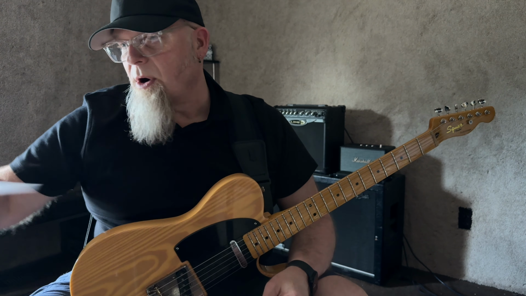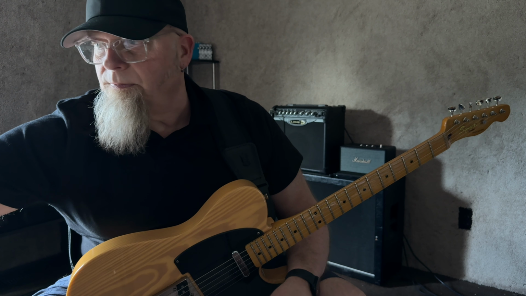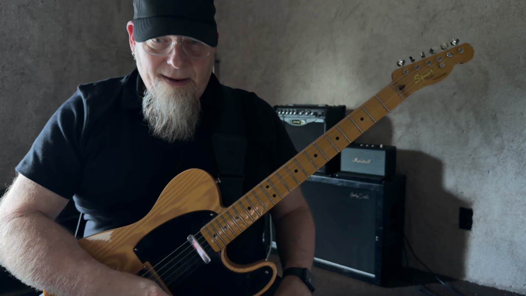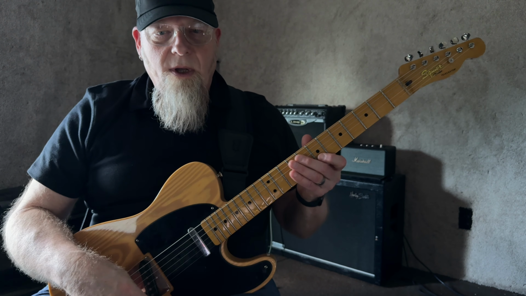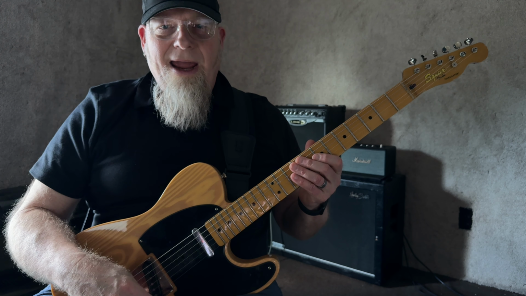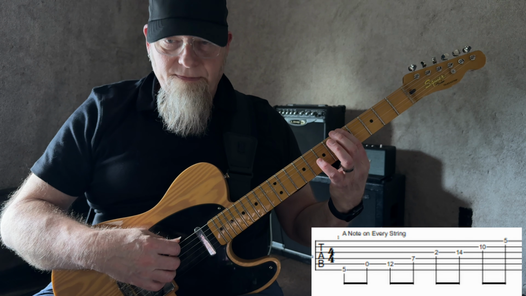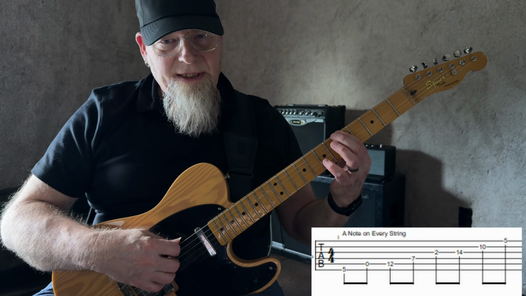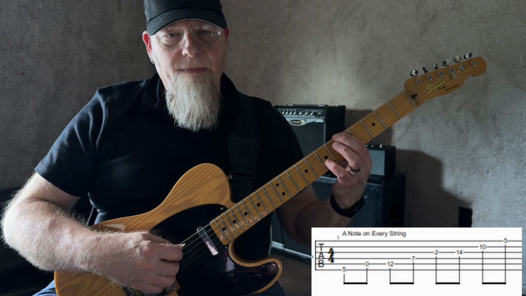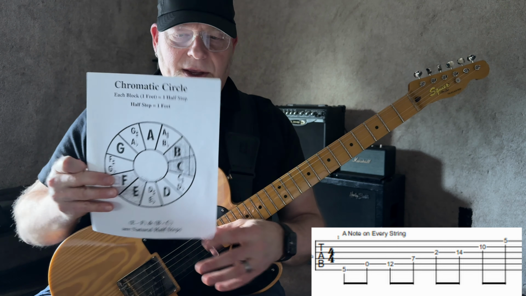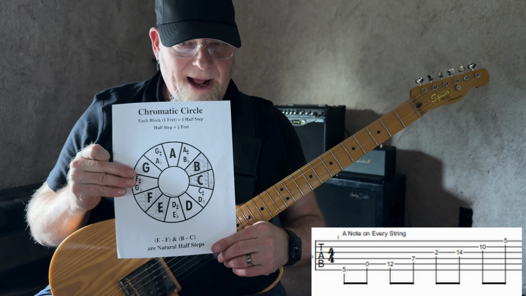So now we're going to play a few of these. And before I play them, the first thing I'm going to do is play A on every string. That's what I'm going to start with. I'm going to play A. So string 6, fret 5. This is A. How did I find this? I used this tool, which is my chromatic circle.